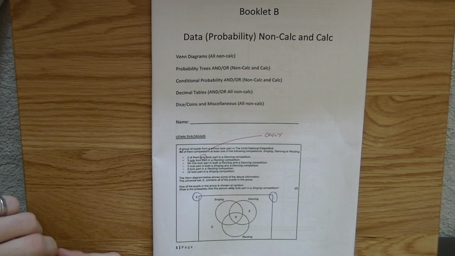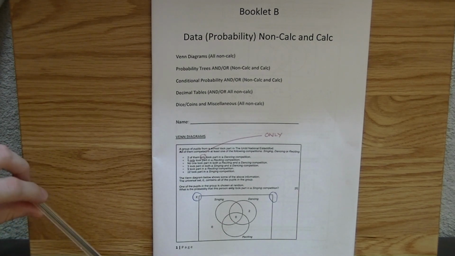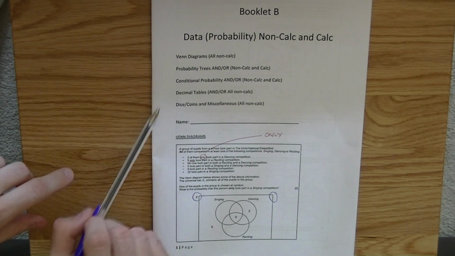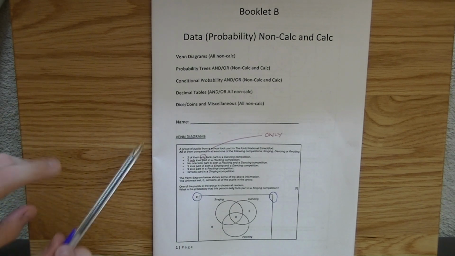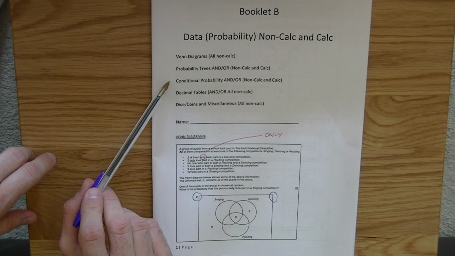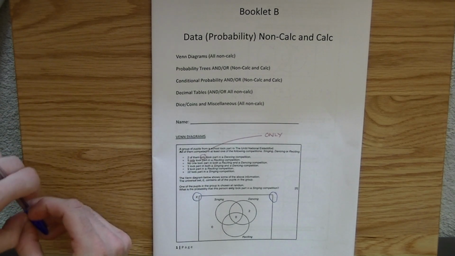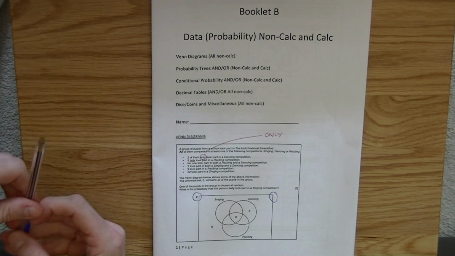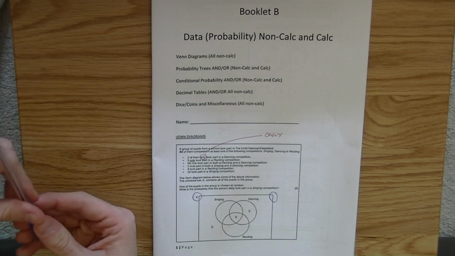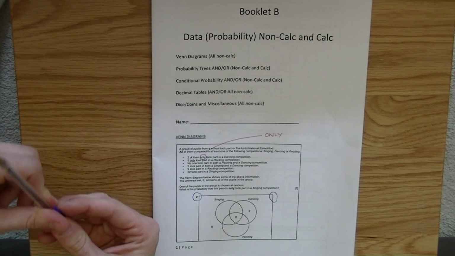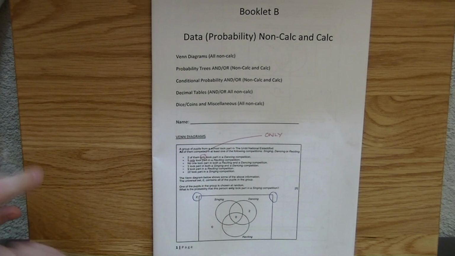We've left school and we're on my coffee table now trying this one. You can see kind of what's in this booklet here. Okay, most of it is non-calculator. Probability trees and conditional probability could come up on the calculator paper instead. In fact, at least one of them is probably more likely to come up in the second paper, if that makes sense. Let's start with Venn diagrams though.